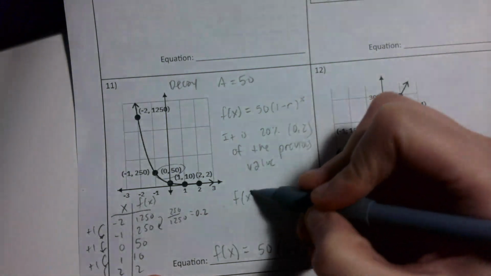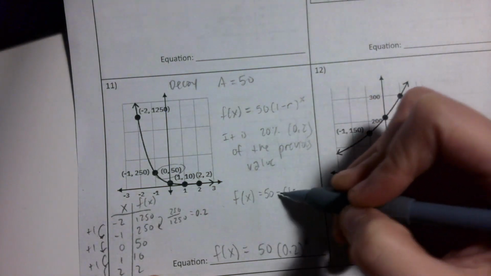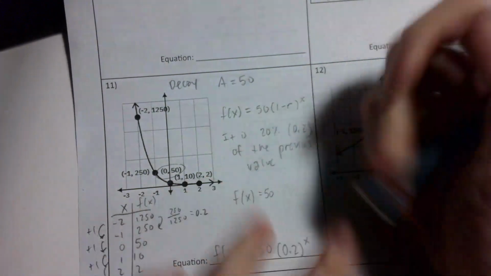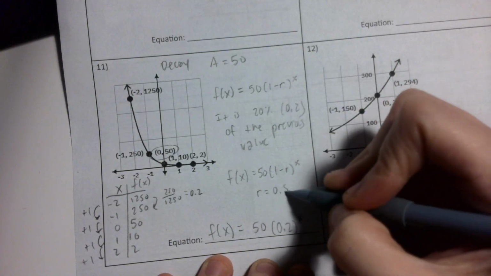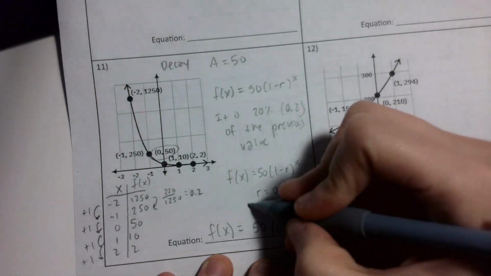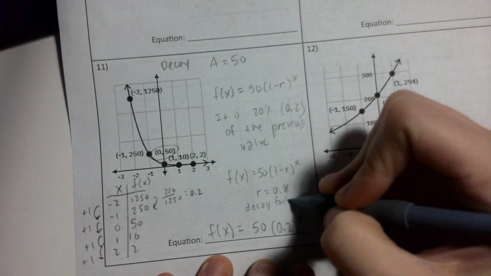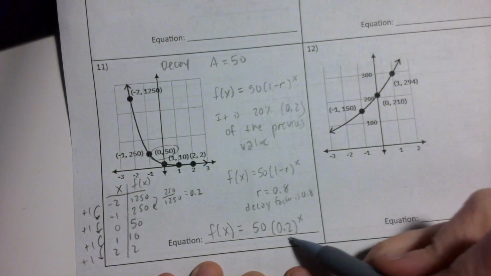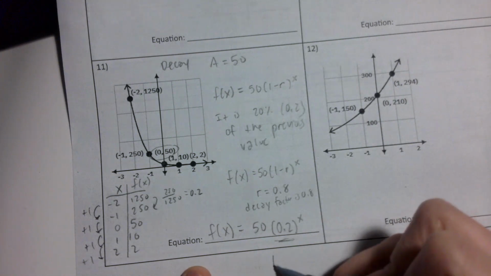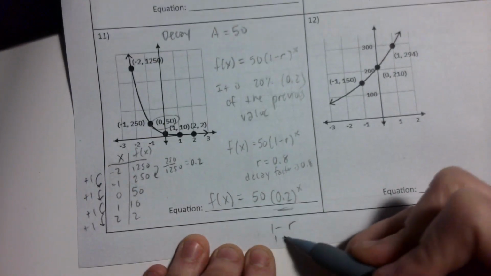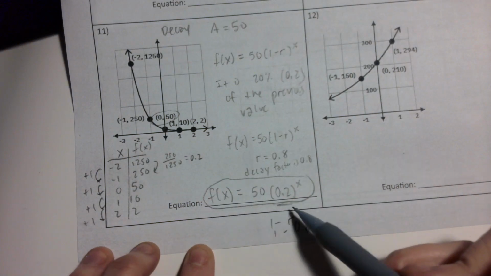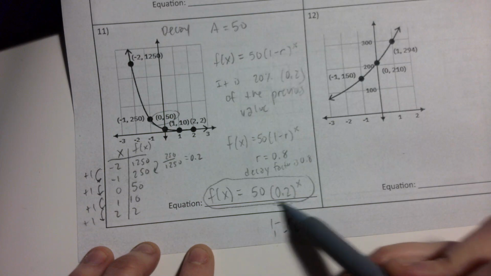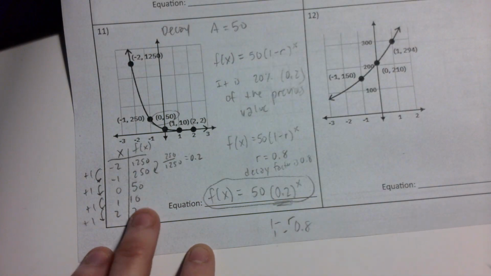So we could also write that as f of x equals 5 times (1 minus r) to the x. So r equals 0.8, right? Our decay factor is 0.8, but the number that we put in here is 0.2 because it's 1 minus r, right? 1 minus 0.8. So make sure you remember, don't get confused between the decay factor and the number in this parentheses, right?